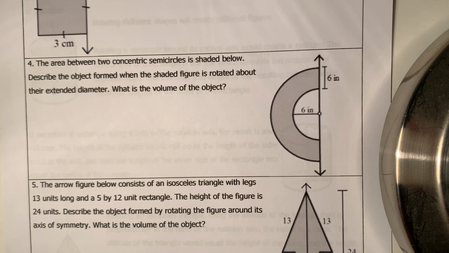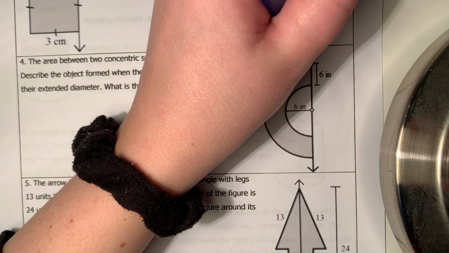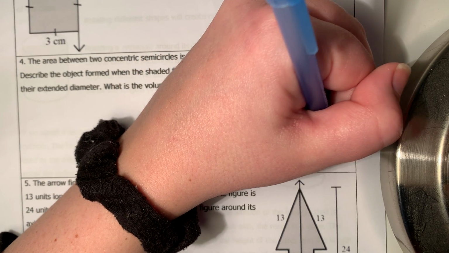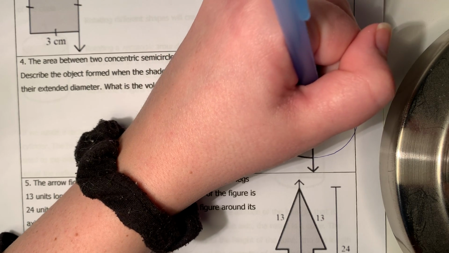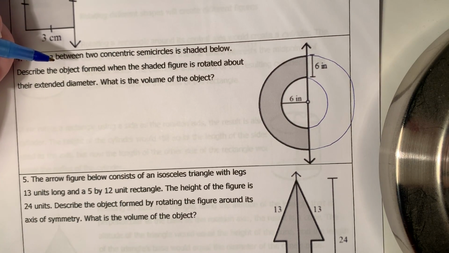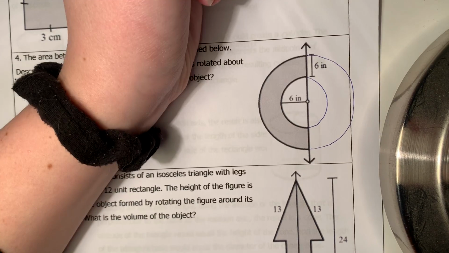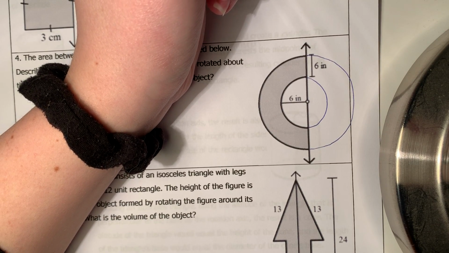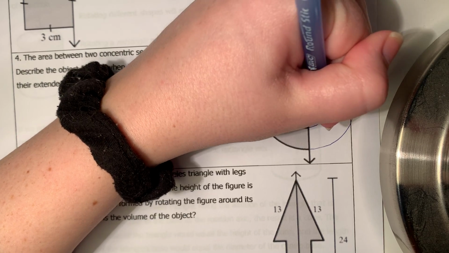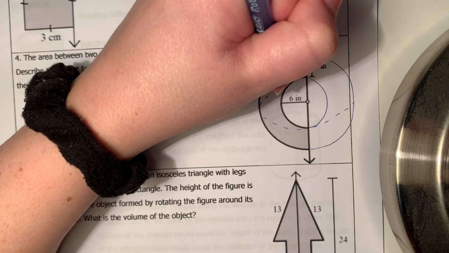Number 4, the area between 2 concentric semicircles is shaded below. Describe the object formed when the shaded figure is rotated about their extended diameter. Okay, so essentially what is happening is we're taking this figure, we're rotating it around. So we said that whenever we rotate circles or semicircles, we're always going to end up with spheres. So we end up with something like this. And again, mind you, this is a sphere now. So I'm going to do the dotted lines like you see with spheres to indicate that it's going around.